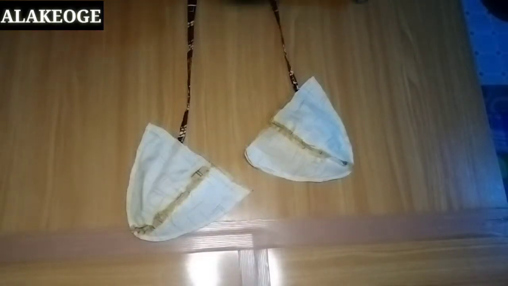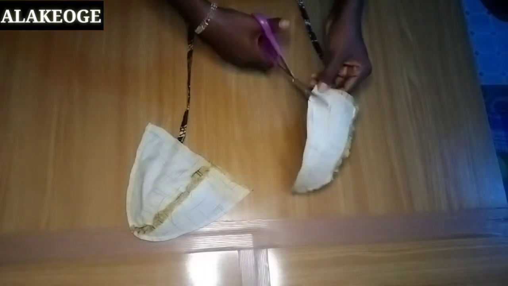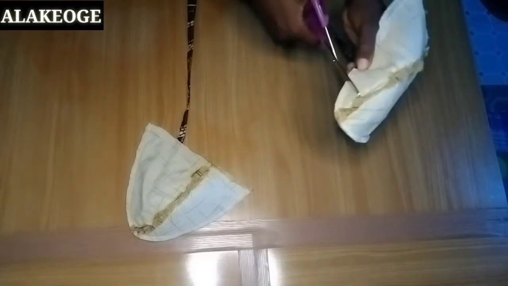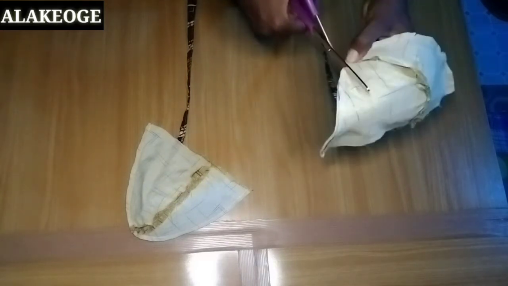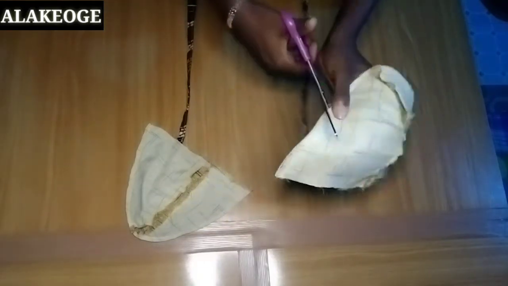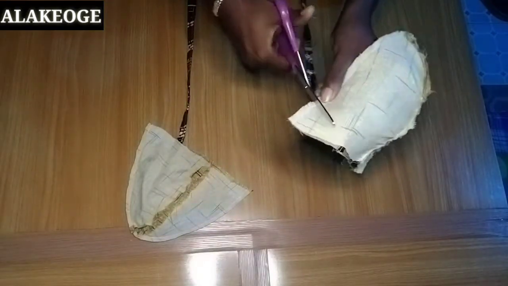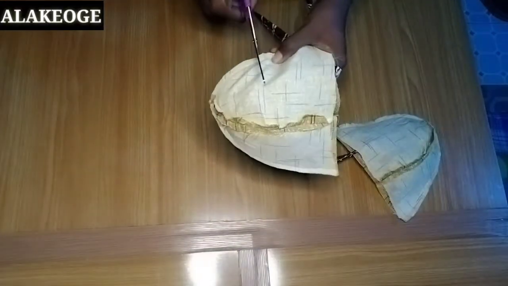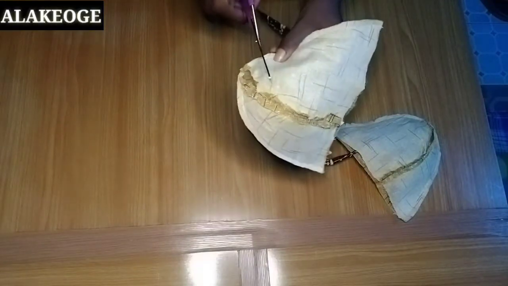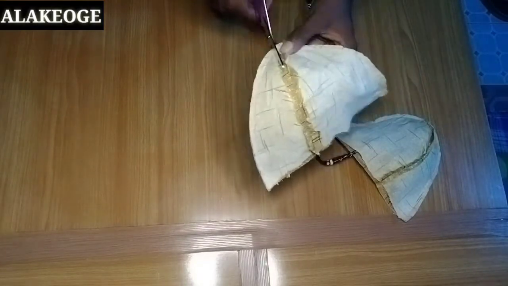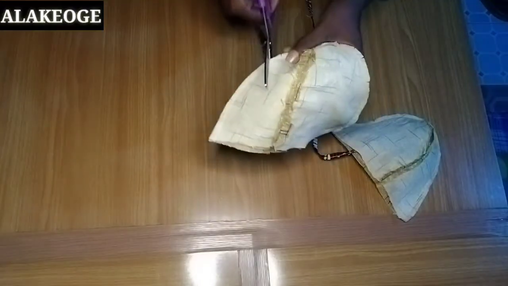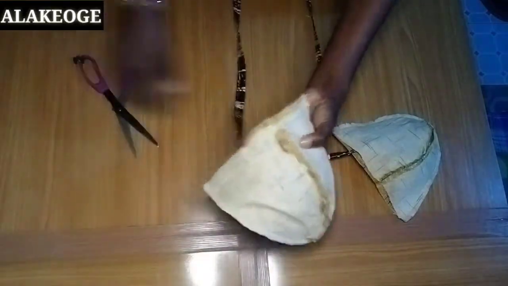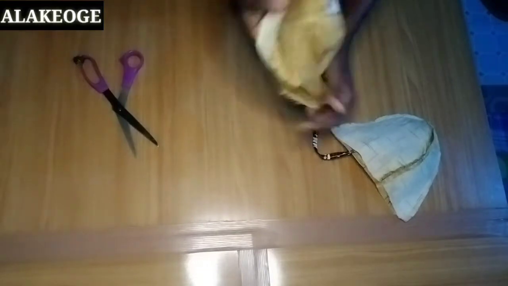Can you see? So after joining together, the next thing I'll do is to notch round. This will enable your cup to lay properly. When you turn it to the right side, the lining is going to lay properly without any kind of bulging. So you must notch round for the two cups. So I'm notching around the second one too. Make sure you notch it very well. Don't just notch it, make sure you notch it. This will enable the cup to lay properly once you turn it to the right side. So after notching around, I'm just going to turn this to the right side.